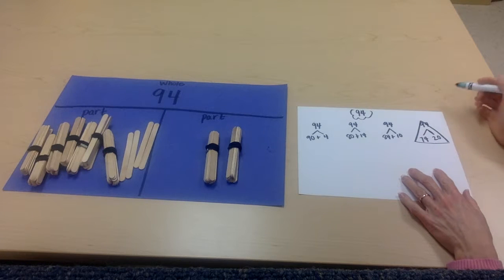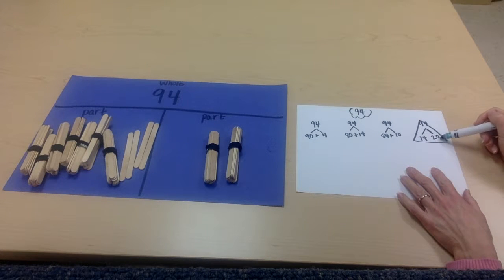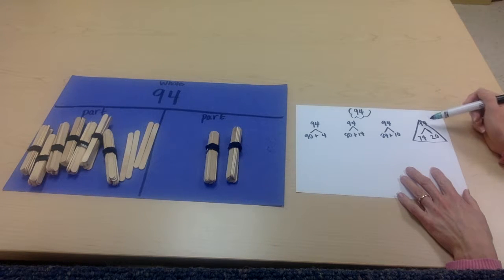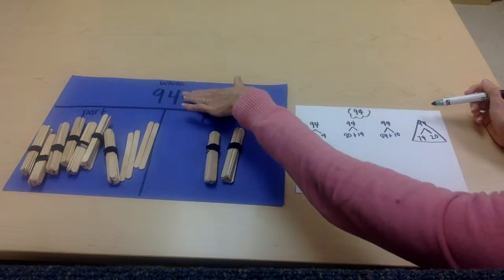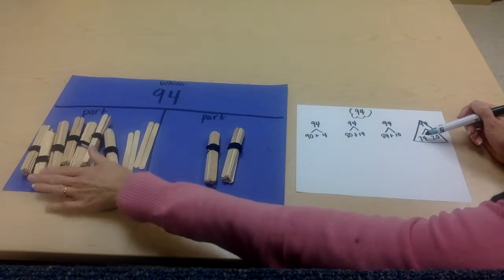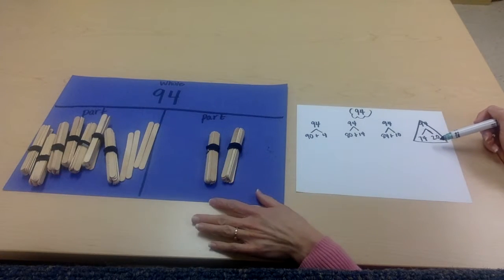That 74 and 20 are parts that go together to make 94. So in other words, if you have 94 and you take away the 20 part, what's left is 74. If you have 94 and you take away the 74 part, what's left is 20.